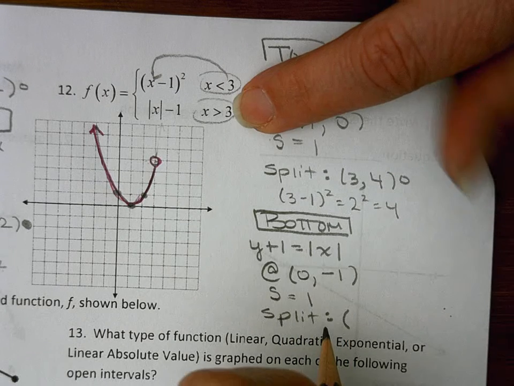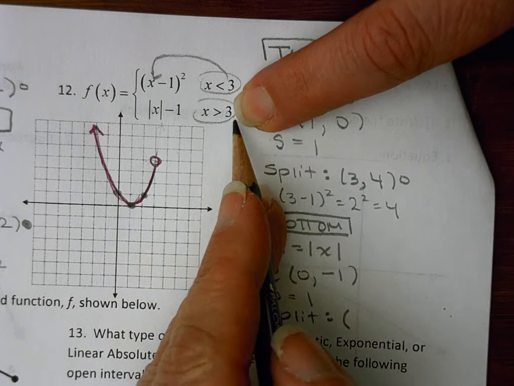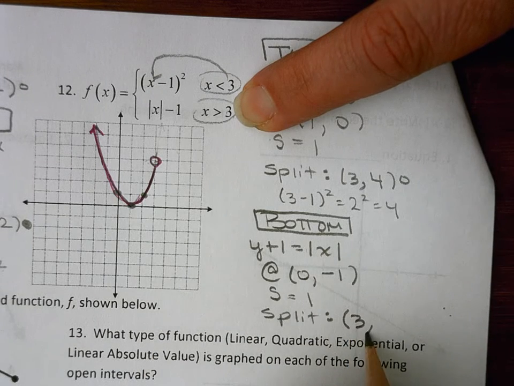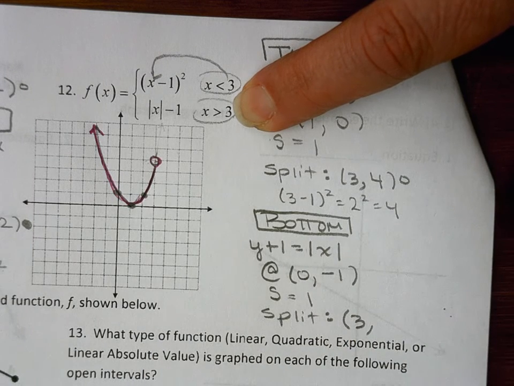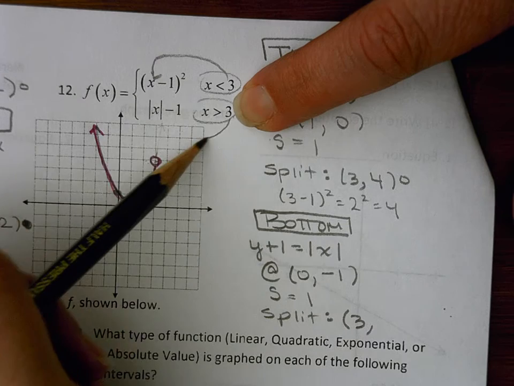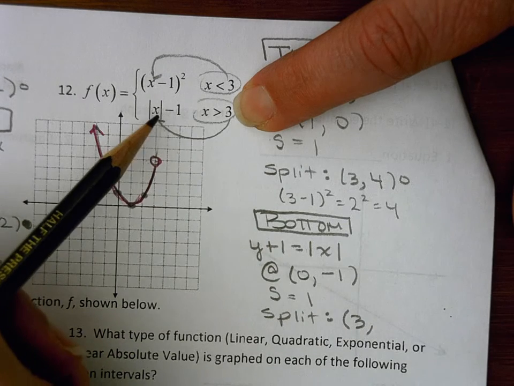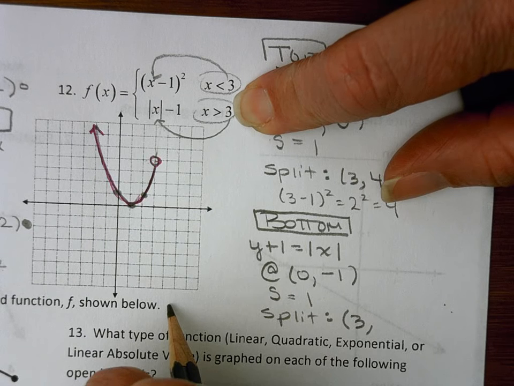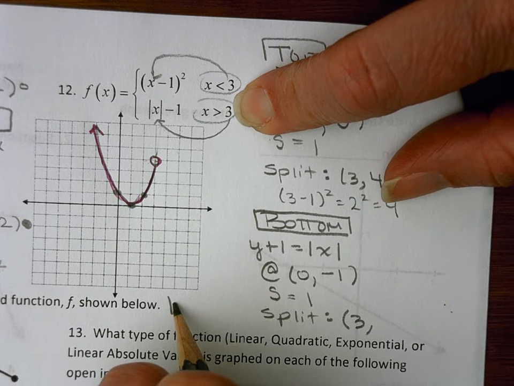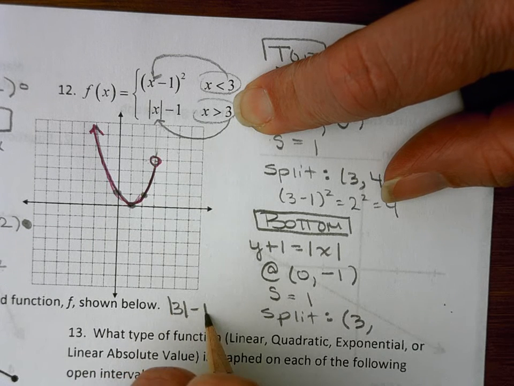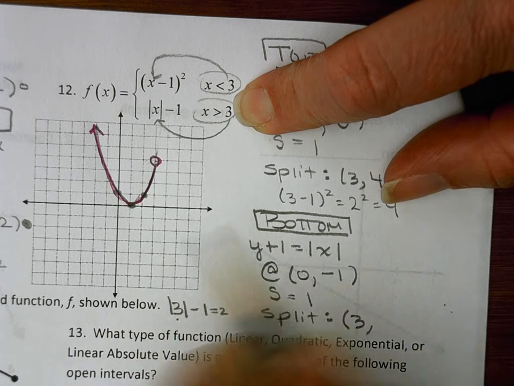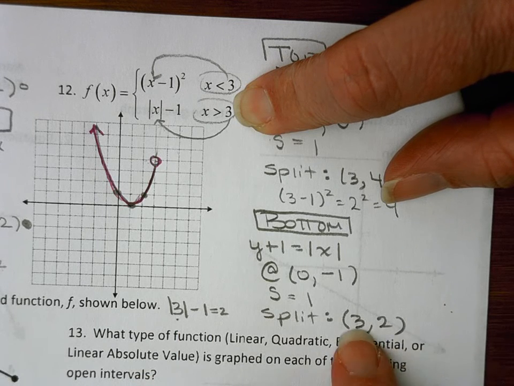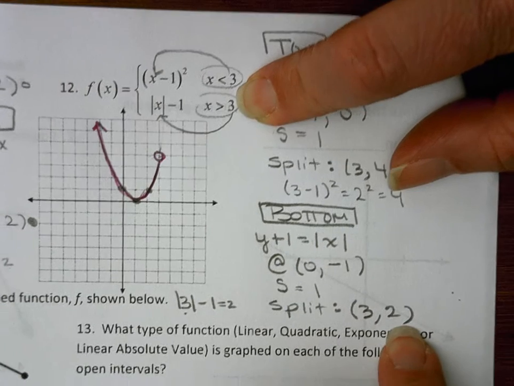So again, the x is 3, so I'm looking up here, so they want to separate the graph at 3, and then I have to find the corresponding y value, so I have to replace this x with 3. So I'm going to replace that x with 3, and I'm going to squeeze it in over here. So then that would be the absolute value of 3 minus 1, and then that's just 3 minus 1 is 2. So when x was 3, I got an answer of 2.